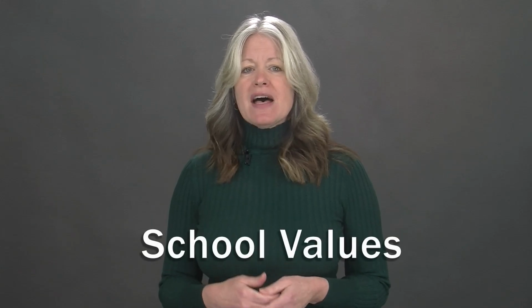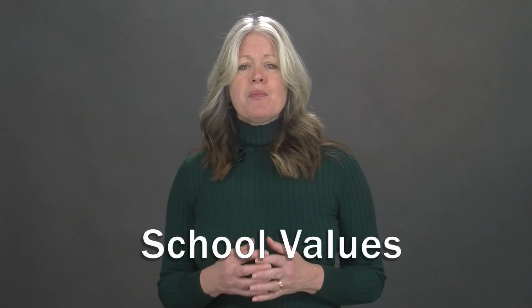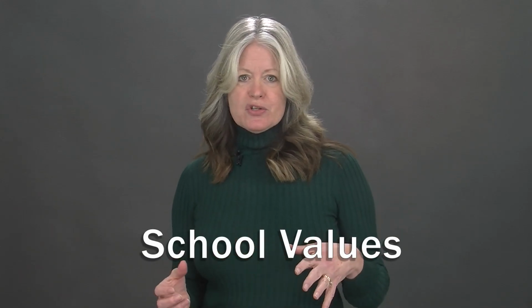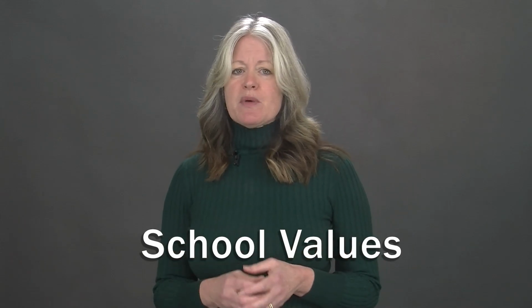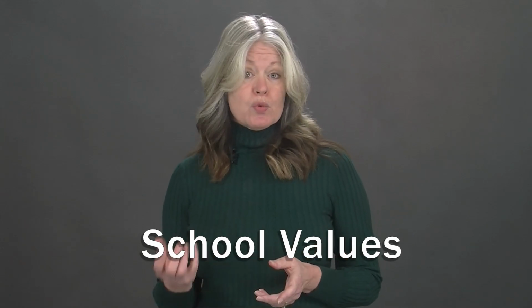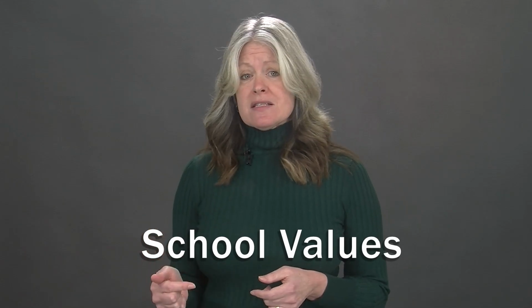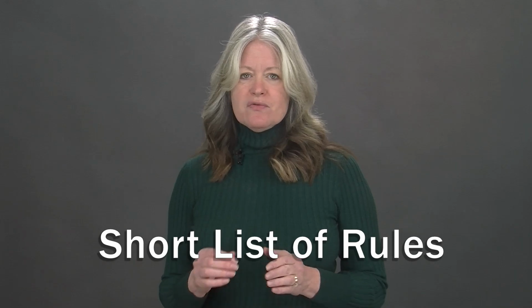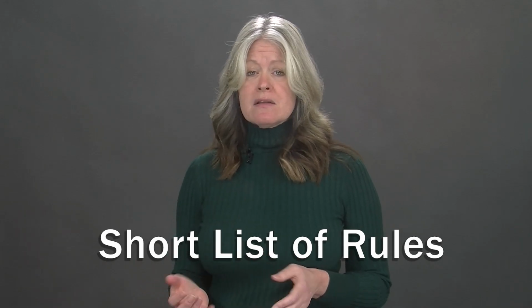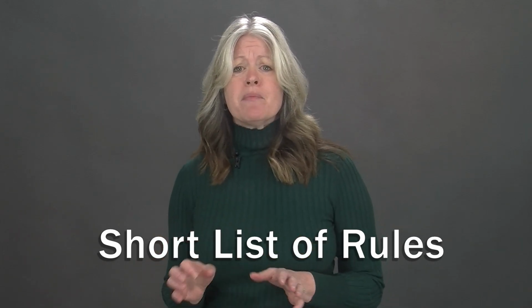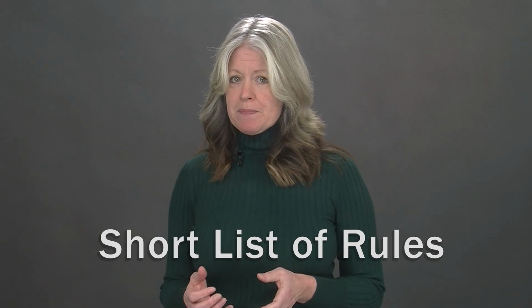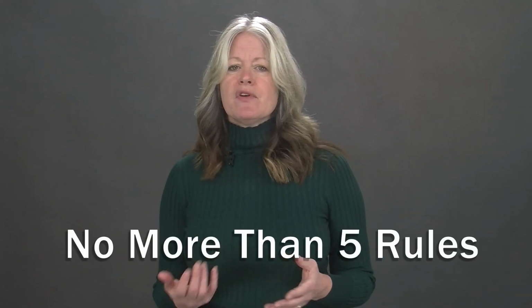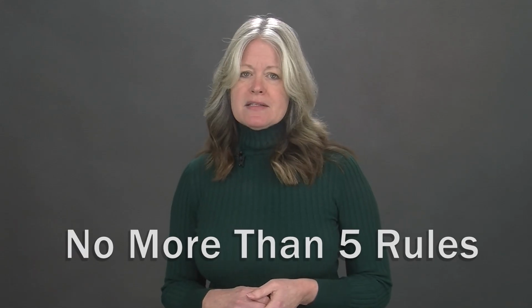Here are some things to think about when creating rules. First, think about the values of your school. If part of the vision of your school or district is about having a safe and respectful learning environment, your rules should connect back to this. Next, determine a very short list of rules that make this vision happen. The fewer rules you have, the better your students will remember them. A general guideline is to have no more than 5 rules in your class.